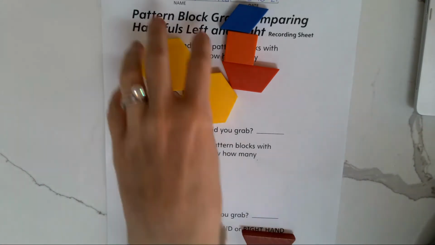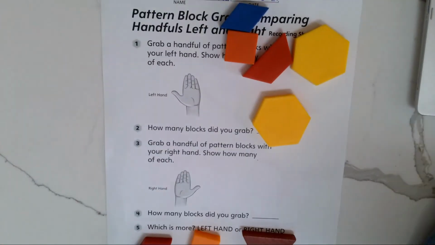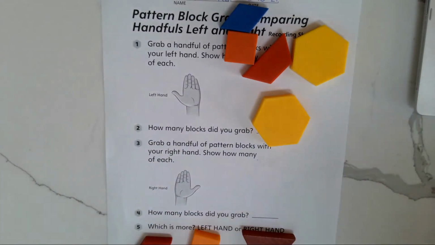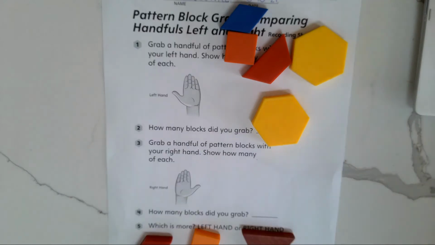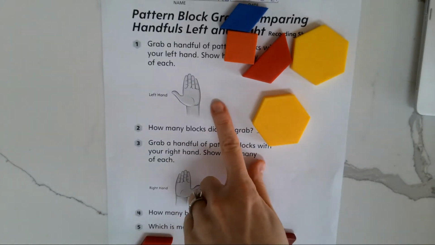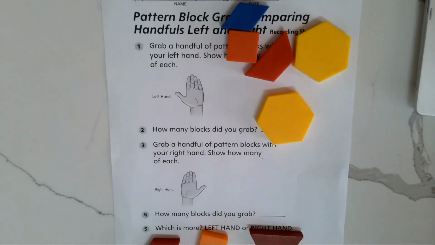The next thing that we need to figure out today is a way that we can represent how many pattern block pieces we grabbed. If you were recording on your recording sheet today, what would you try? How would you show how many you grabbed? Can you share your ideas with me?